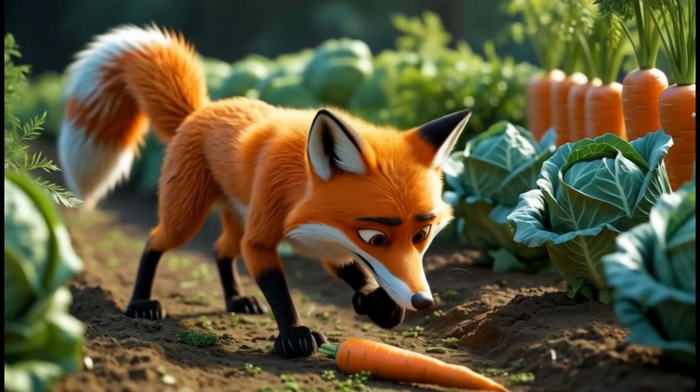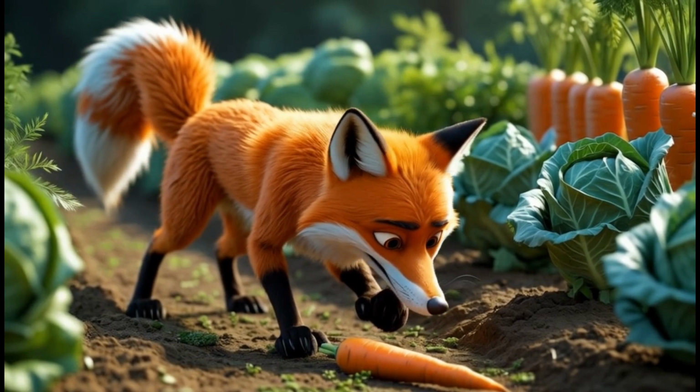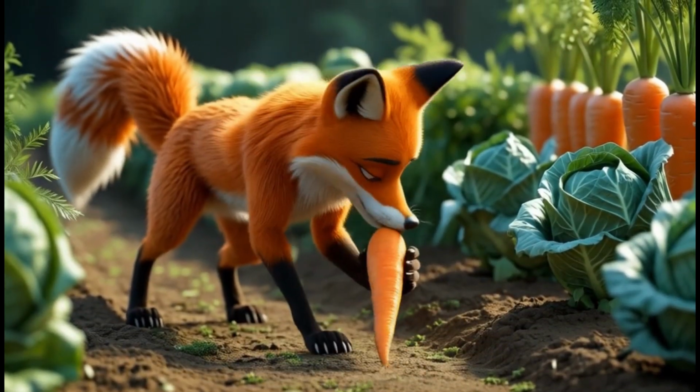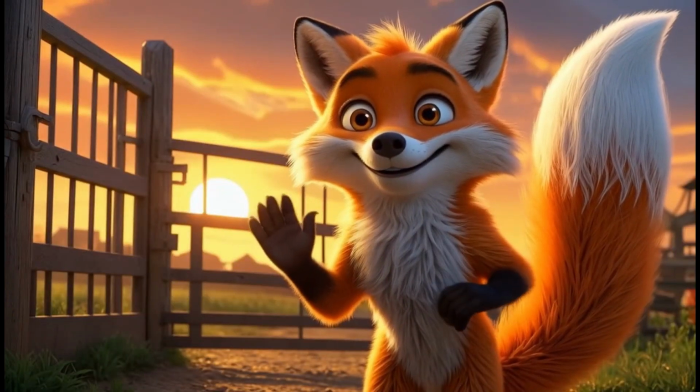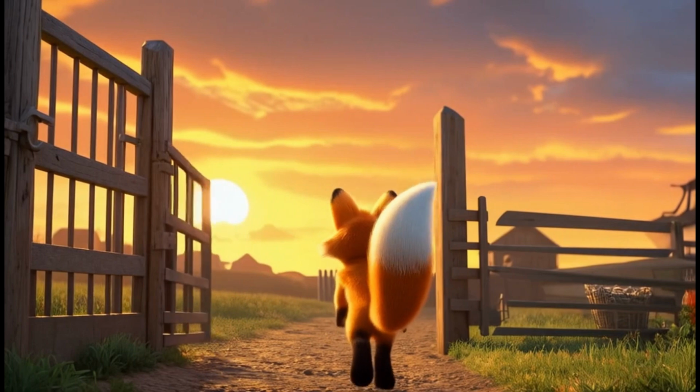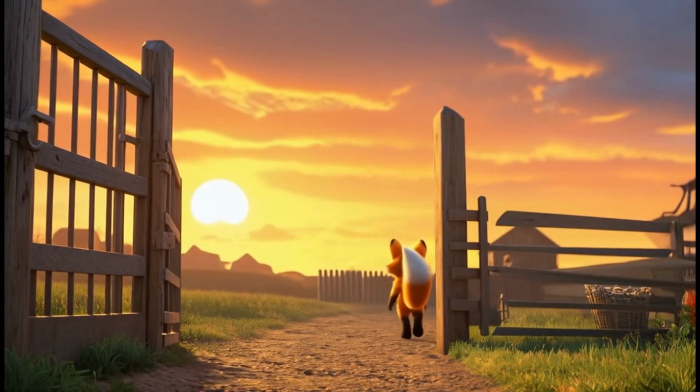In the vegetable garden, Bobby spotted some juicy carrots. Just one won't hurt, he giggled, pulling it free. As the sun set, Bobby waved goodbye. I'll be back for more adventures, he called, his tail wagging with excitement.